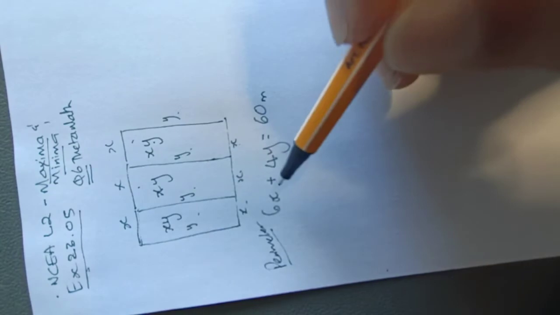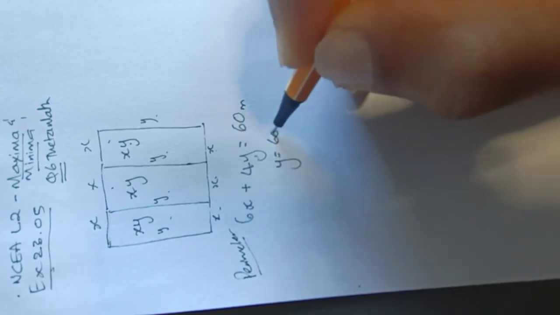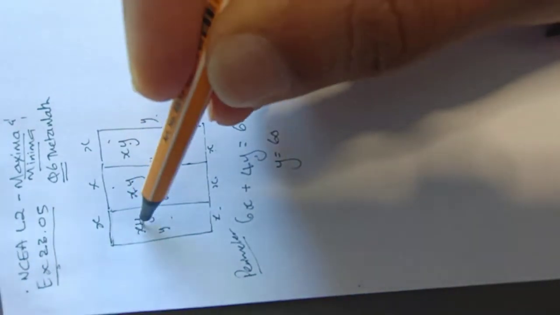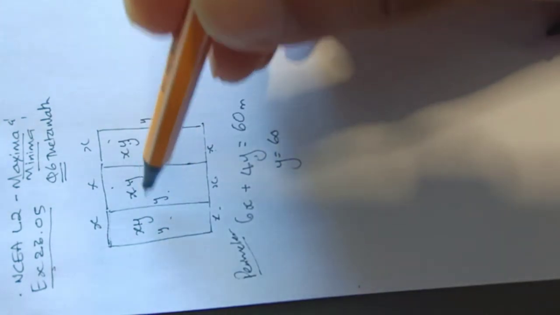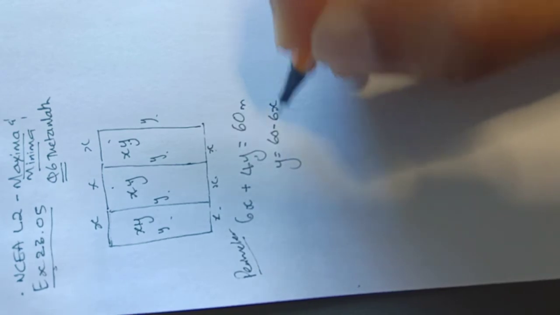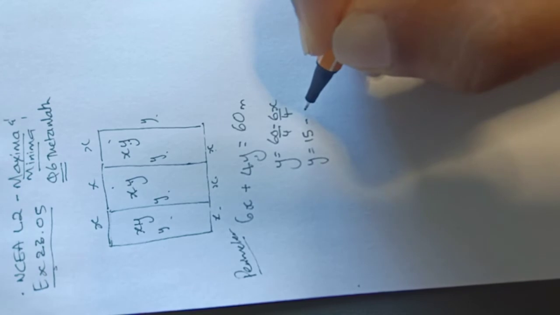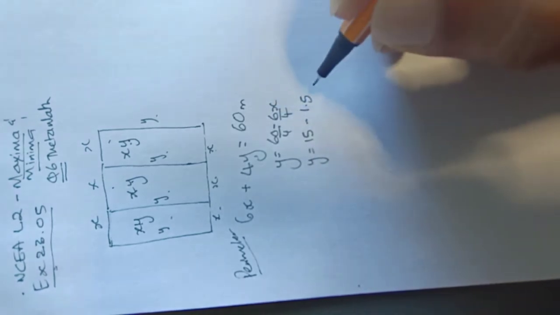And if I look at the area of each of these, it's length times breadth, so I simply have to take x multiplied by y. Now, with this equation, I can make y the subject of the formula and replace it in my area formula, so that my formula for area will have only x's in it. So I've got 60 minus 6x, and I divide it by 4, and I get y is equal to 15 minus 1.5x.